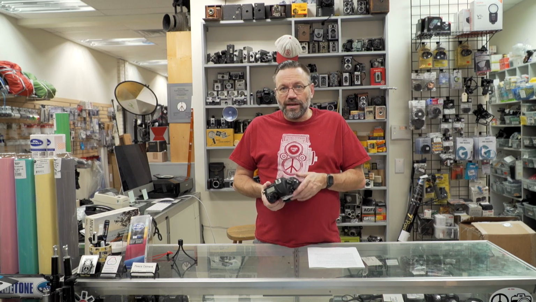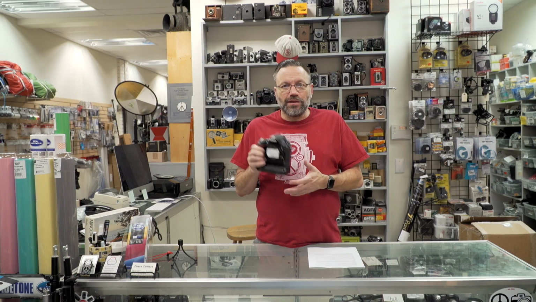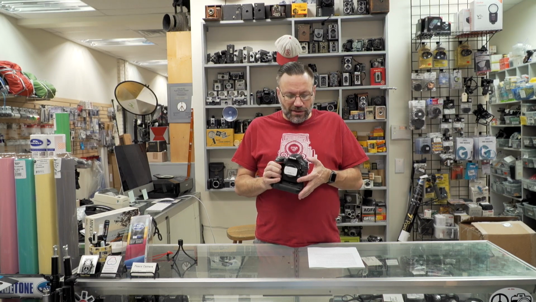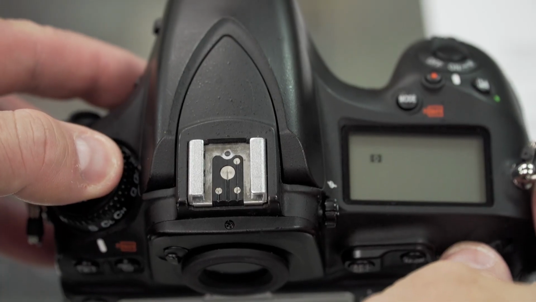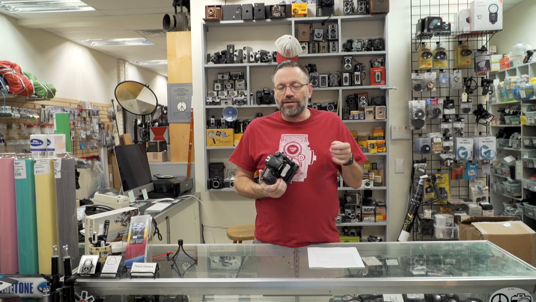Now, changing the metering mode is going to be different in every single camera. Some of the higher end cameras have just a little switch you can flip, or you hit a button and turn the dial to change the modes, like with this Nikon D810 here. Others are going to be in the menu. You have to go in and change that in the menu setting. But again, just check your camera's instruction manual to learn how to change that.